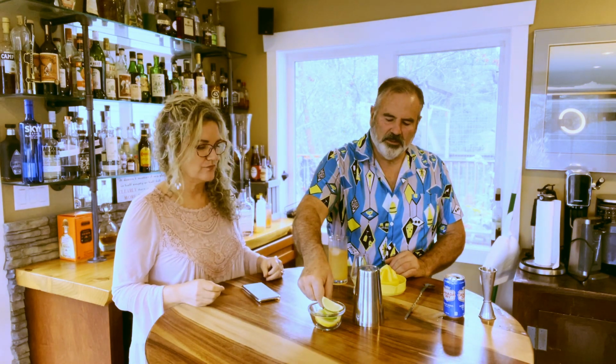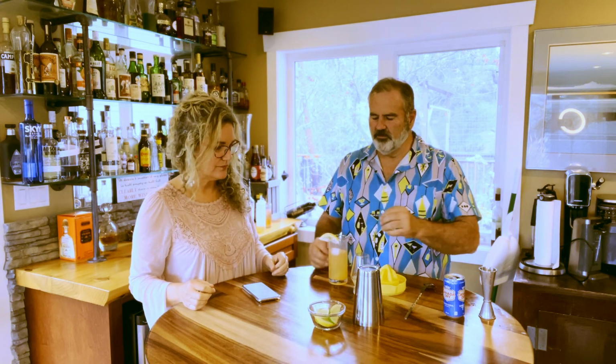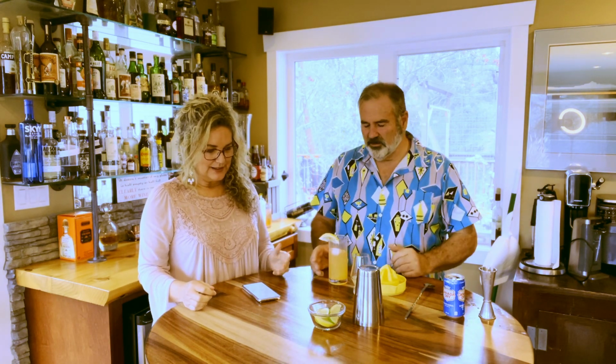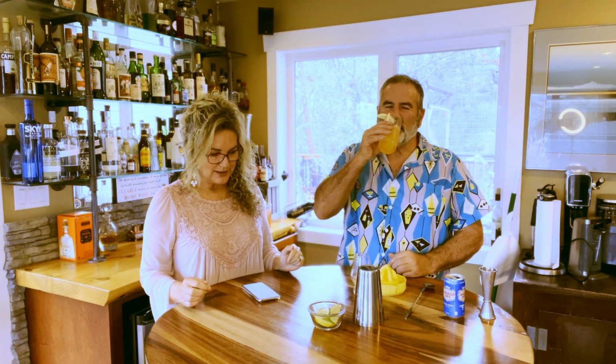I forgot to, does it say anything about garnish? No. Oh, garnish with the lemon wheel. There you go. Lemon wheel, I didn't do wheels. And then it says go ahead and try it. It's citrusy, slightly bitter and sparkly.